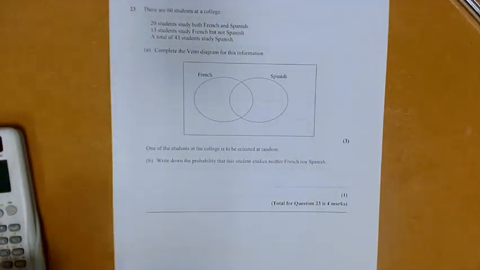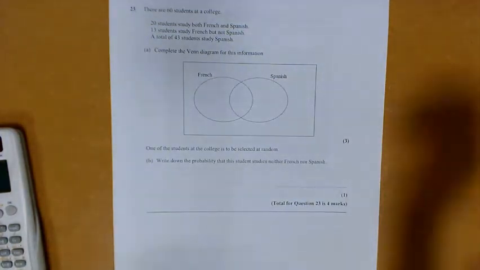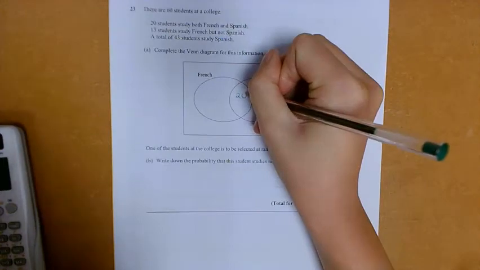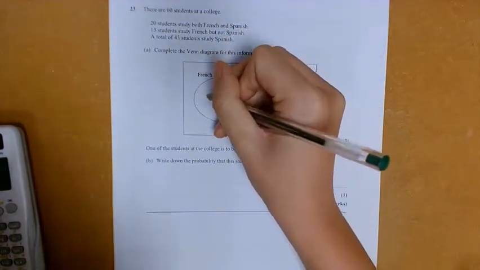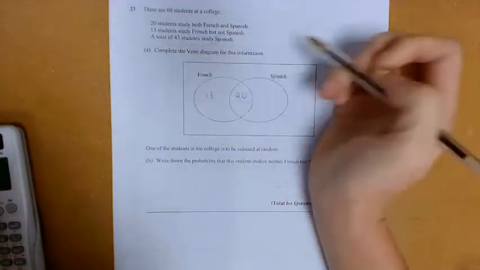Okay, there are 60 students at a college. 20 of them study both French and Spanish, so we need to put them in the middle of our Venn diagram. 13 students study French but not Spanish, so they're going to go here. And a total of 43 students study Spanish.